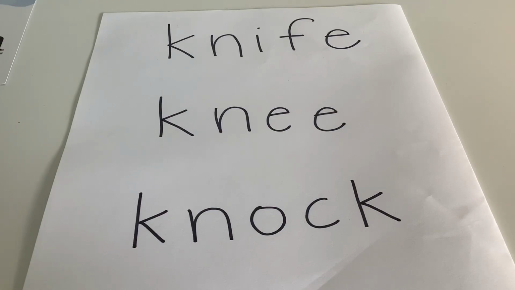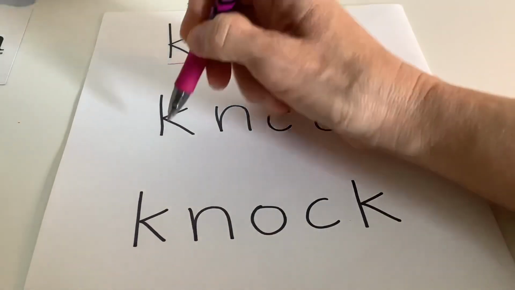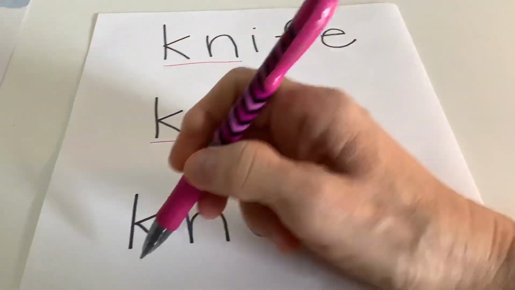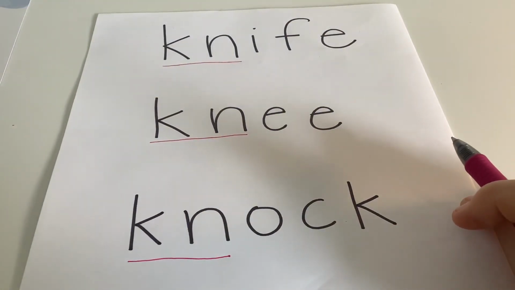Okay, are you ready? There are 2 letters in each of these words that are making the N sound. Do you know what they are? Yes, they are the K, N, and we're going to underline them because they are digraphs, and that's how we code a digraph.